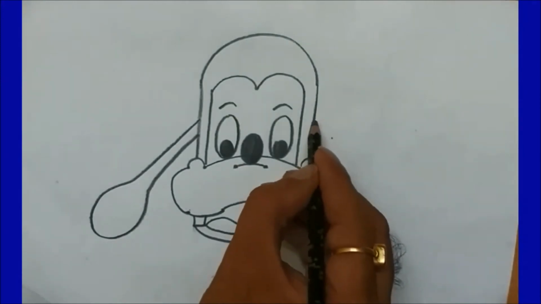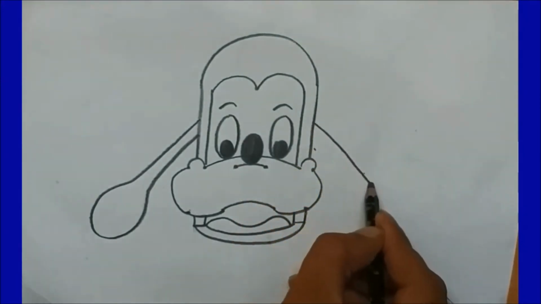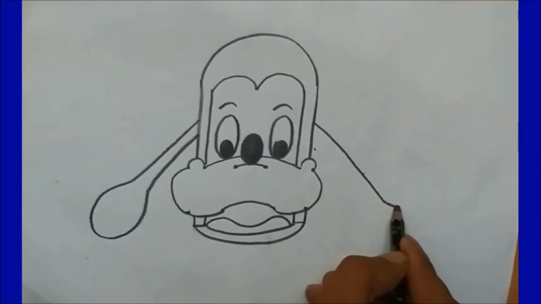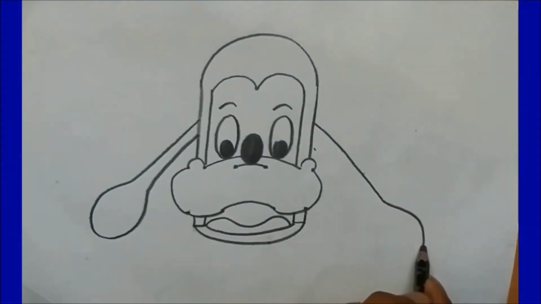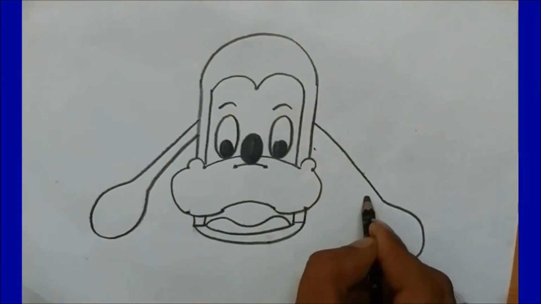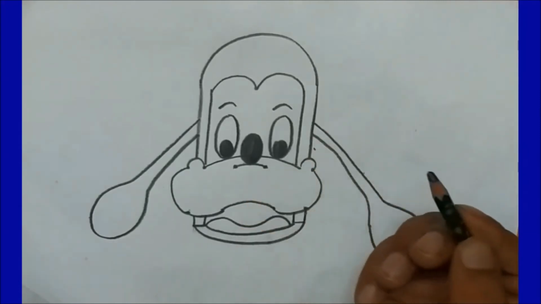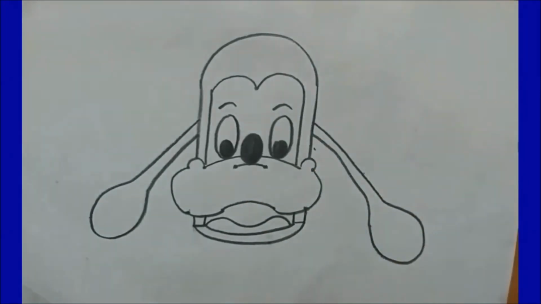Now again one slanting line going towards the opposite side, one curve, again come inside and go to the other point. This is the hair of Goofy.